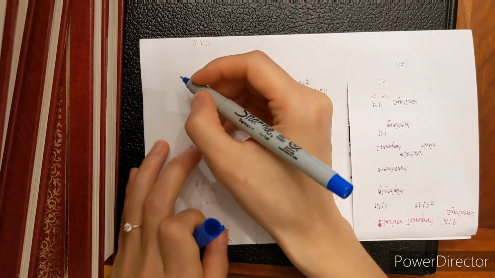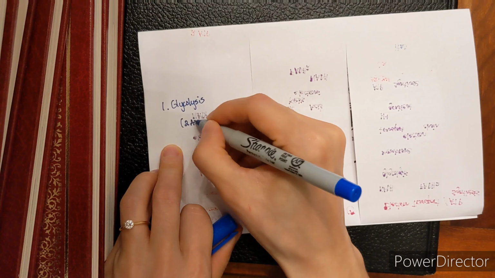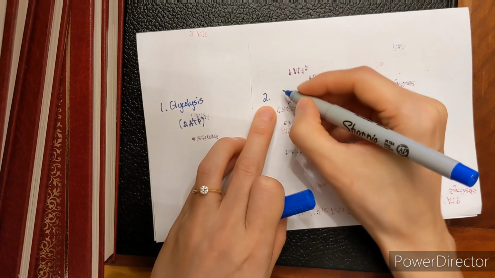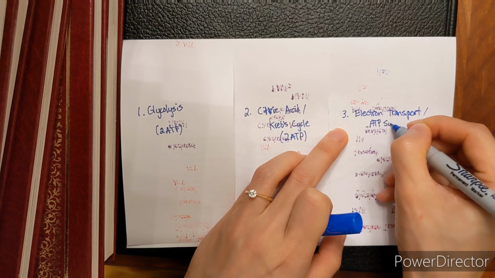So we've got glycolysis. How many ATP did we make? Only 2. Second step, citric acid cycle / Krebs cycle. And that's also 2 ATP. Final step, electron transport / ATP synthesis.